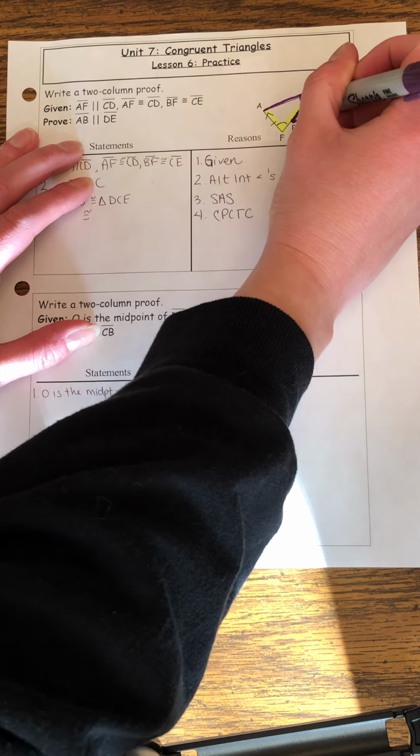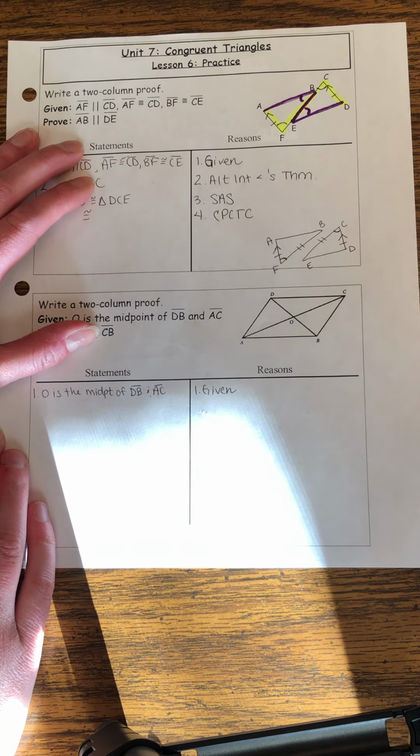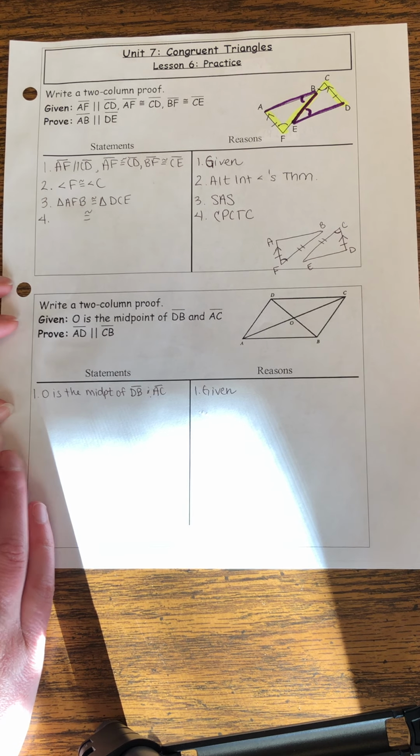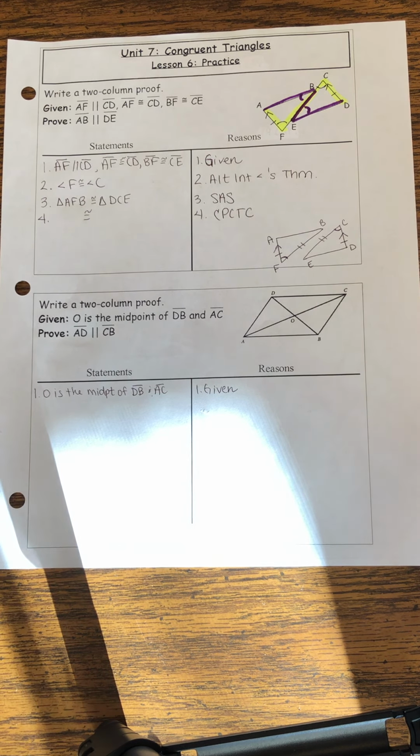And what it's going to be for our next step is I want to prove the angles in the corners of that Z or N shape to be congruent. So remember, when we're using CPCTC as a reason, it has to go along with you either proving angles congruent or sides congruent. And those angles or sides that you're proving congruent have to be corresponding sides in the triangles you just proved congruent, or corresponding angles in the triangles you just proved congruent.